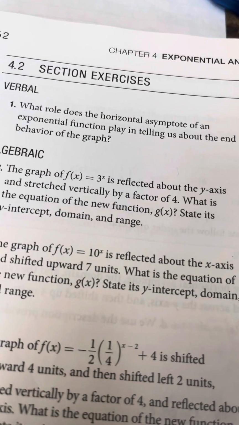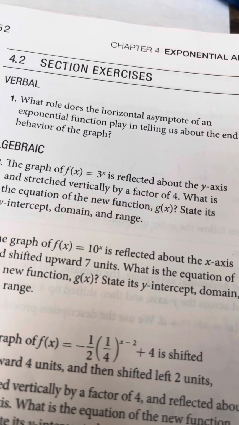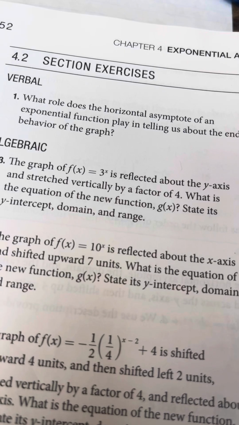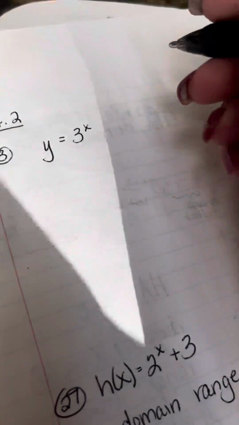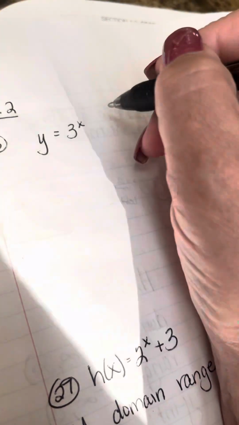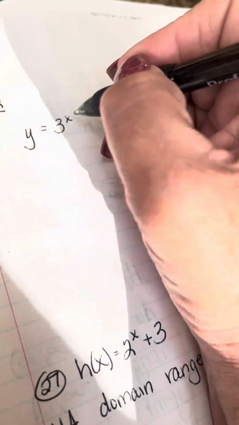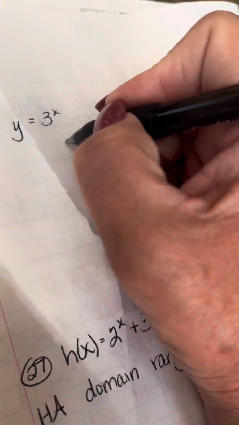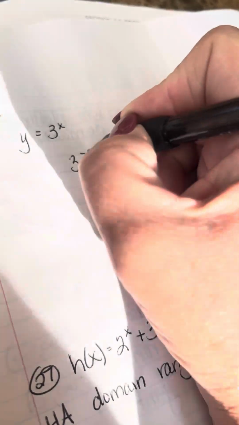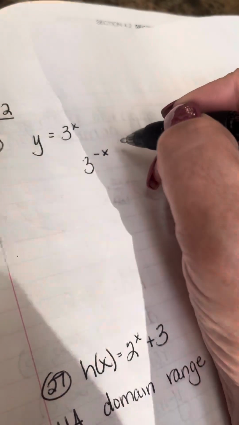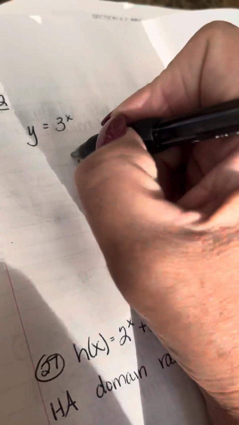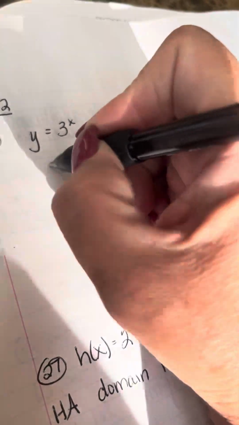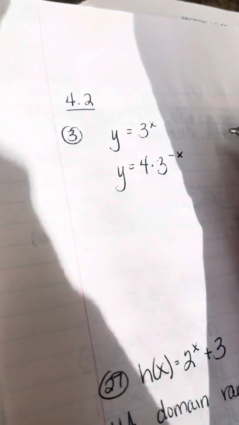4.2, number 3. They ask us to take that function y equals 3 to the x, reflect it over the y-axis, and stretch it vertically by a factor of 4. If we're going to reflect it over the y-axis, since it's a reflection, we're multiplying by -1. The y-axis is multiplied inside, so we multiply by a -1 in the exponent. And if we're going to stretch that vertically, we multiply outside by a factor of 4. So there is our equation.